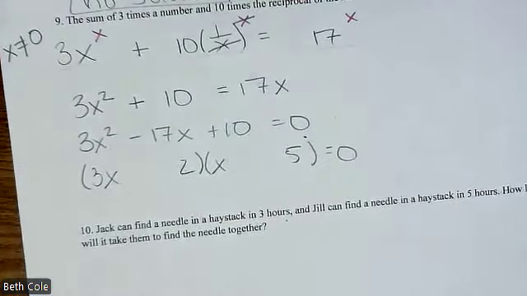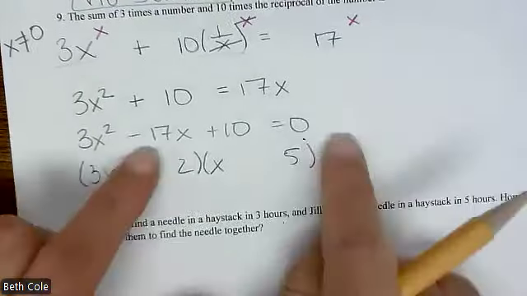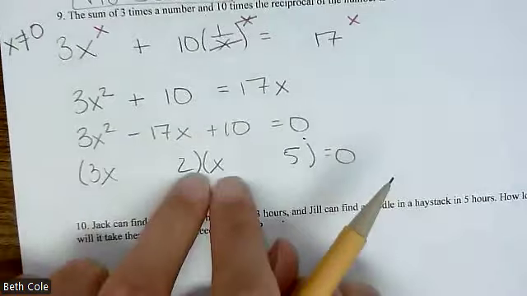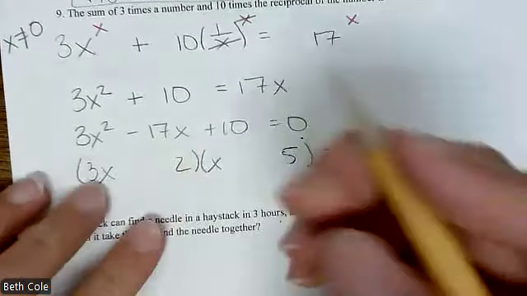Because I think this is one of the ones where the number works both ways, but the symbols are wrong on one of them. So let's just check. What are the outsides giving us? 15x and 2x. They'll both be negative.